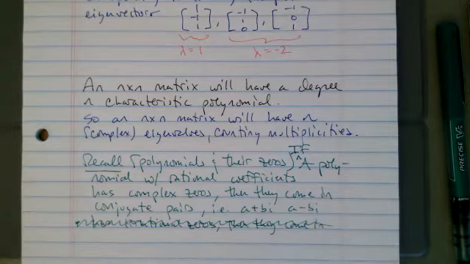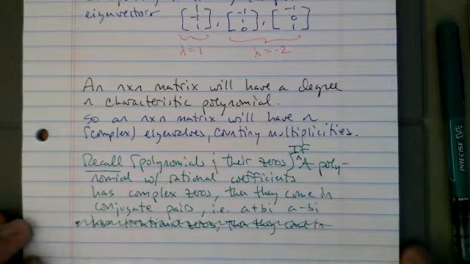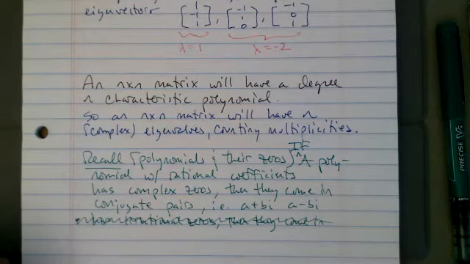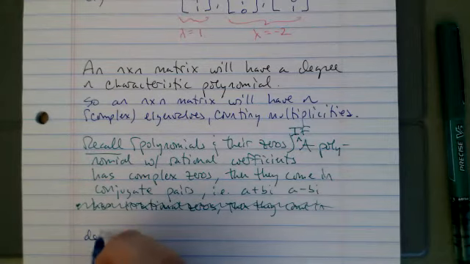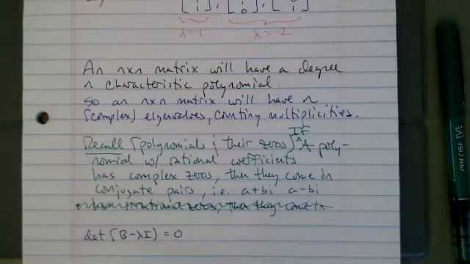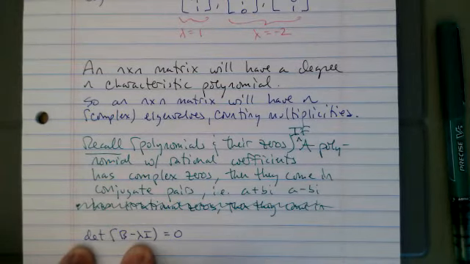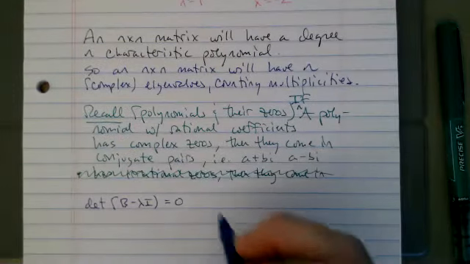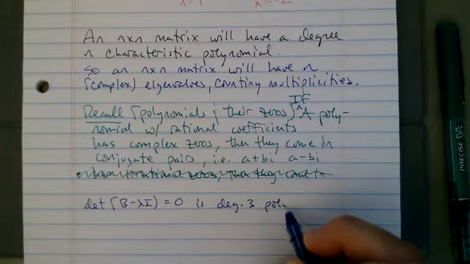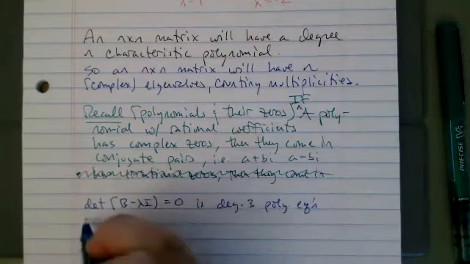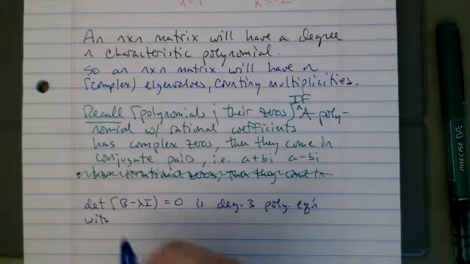So we also have to think about this multiplicities business. If we look at example matrix B, the determinant of B minus lambda I equals 0 is a degree 3 polynomial equation with integer coefficients.